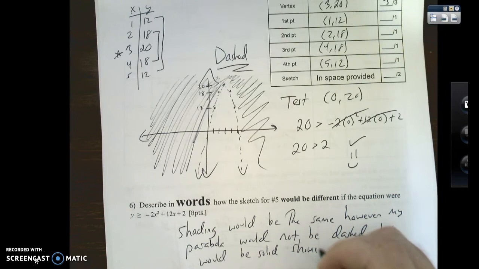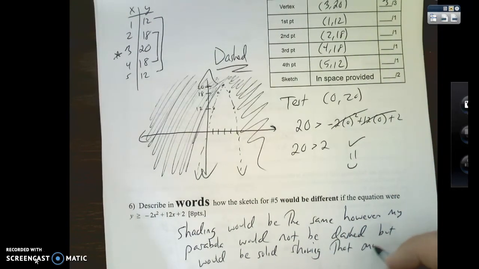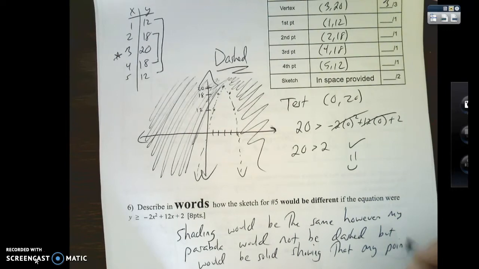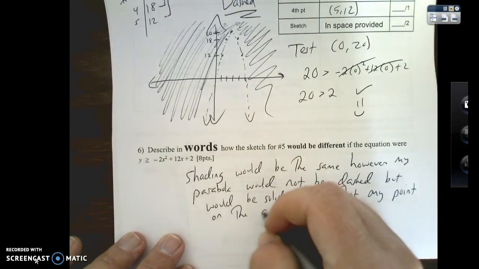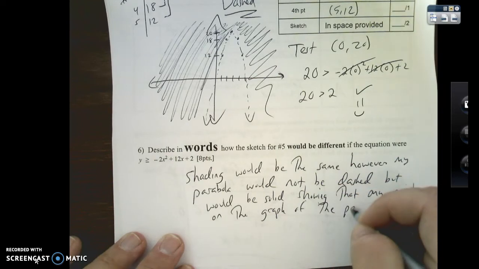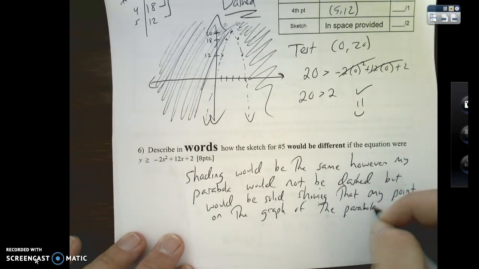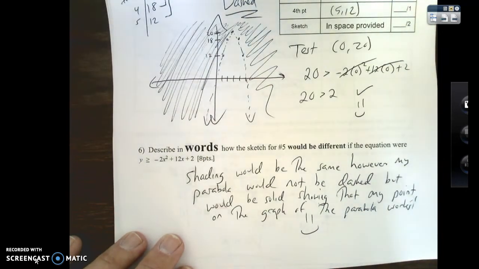Showing that any point on the graph of the parabola works. Okay, cool, good stuff. Okay, so very, very nice.